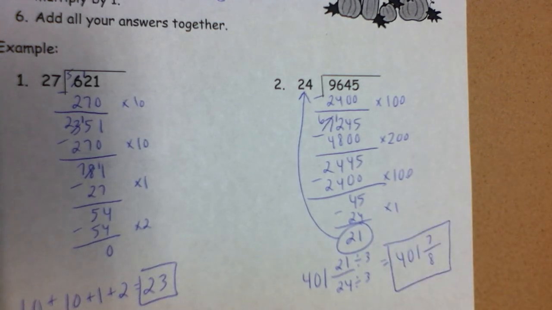The 4 problems on the back of the page, you can choose to do which method you prefer, partial quotient or long division, just like you would have done in elementary school. I will tell you that all of your answers on the back of the page will be whole numbers.